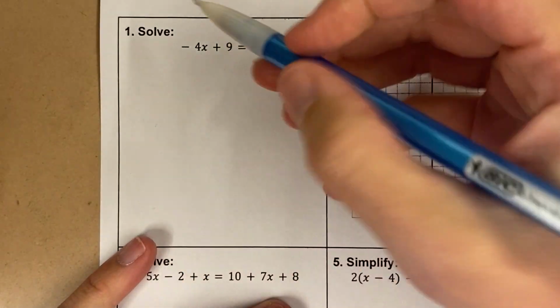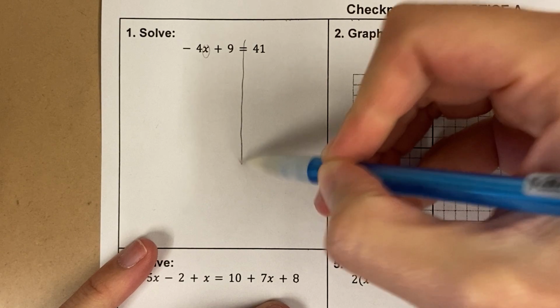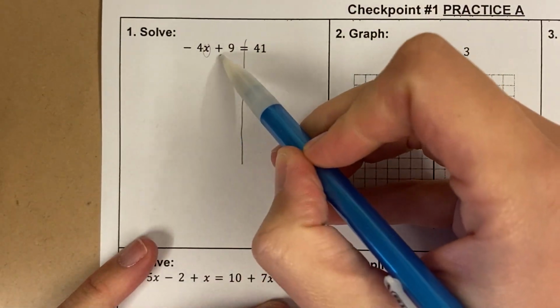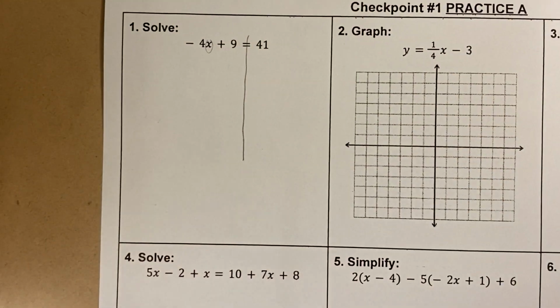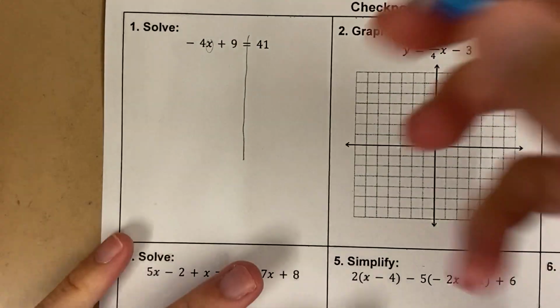In number 1, I'm looking to solve. I want x by itself. Here's my equal sign. So I need to get rid of this 9 and this -4 because that's what's preventing my x from being by itself. I always deal with addition and subtraction first.